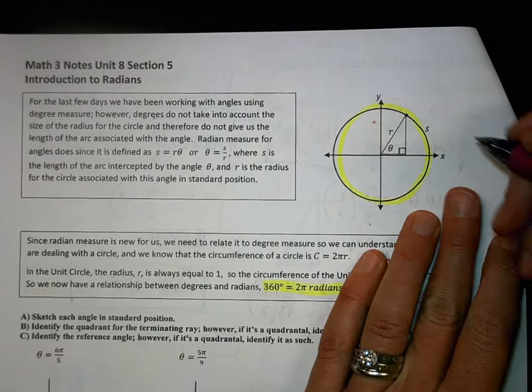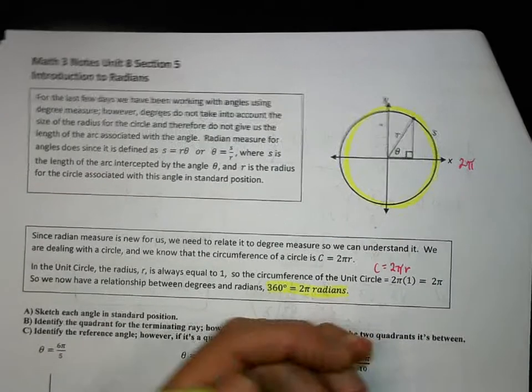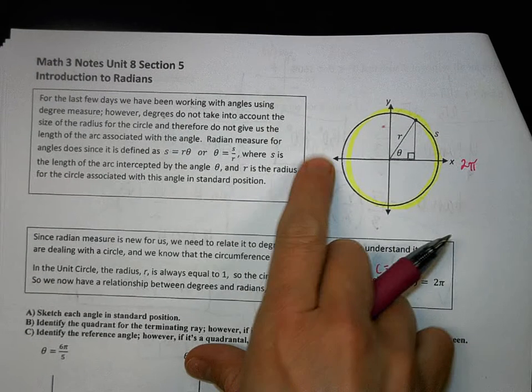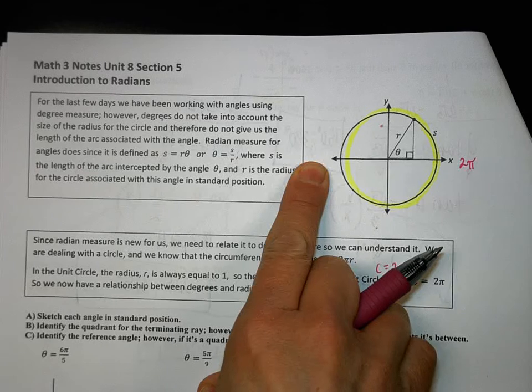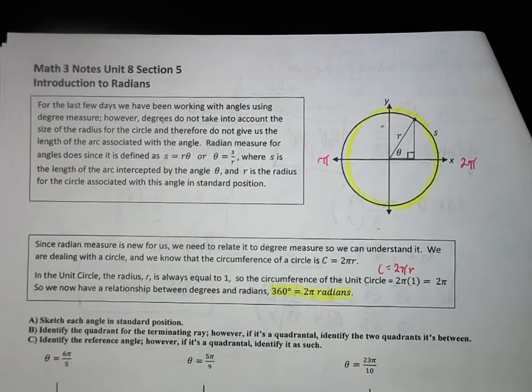But in terms of radians, it is 2 pi. So radians are dealing with pi. So a whole circle is 2 pi. How much would be half of a circle? What would be at the 180 mark? 1 pi, or we could just say pi.